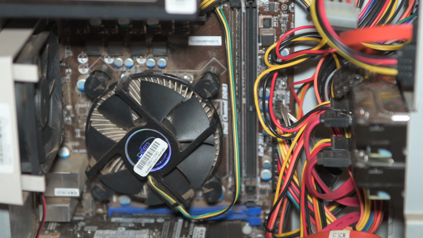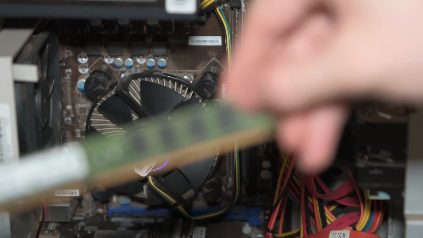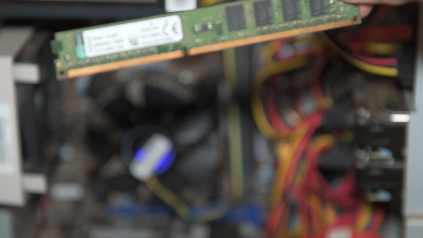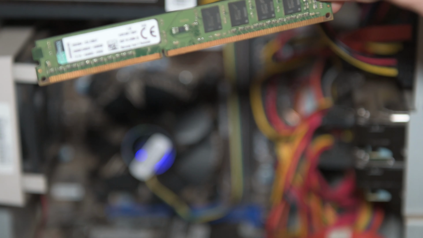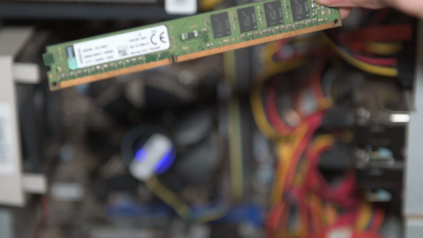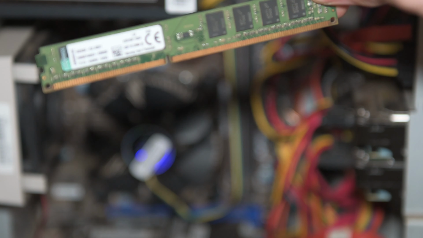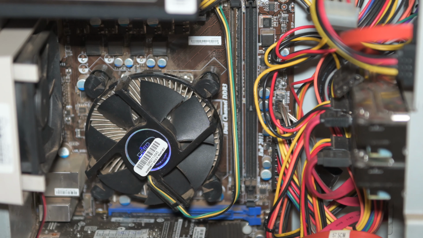You do have to push quite firmly to get it seated in there, but just make sure it's lined up, because, I'll show you on this stick. On this stick here, you can see that there's a little bit of a notch in the RAM, and that notch is actually offset, so you're going to have to make sure that the slot on your motherboard lines up with the notch on the RAM. And it definitely won't fit if it's not aligned properly.